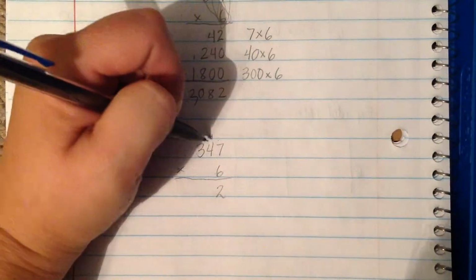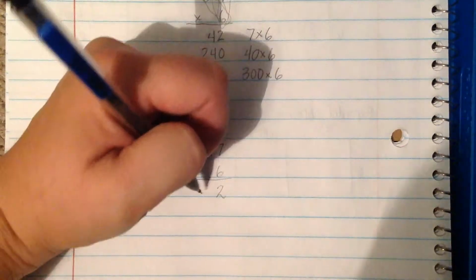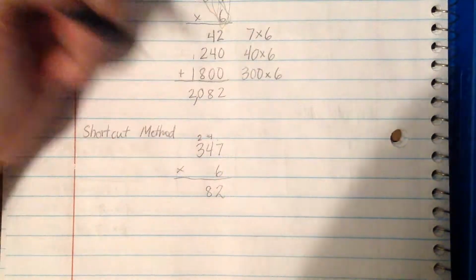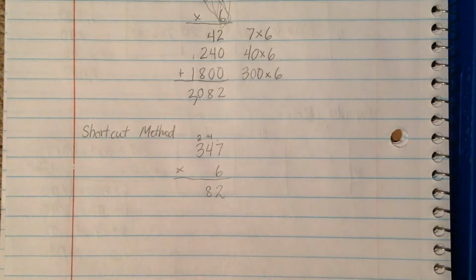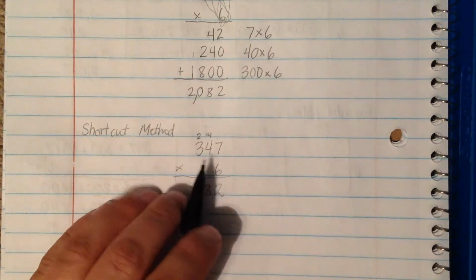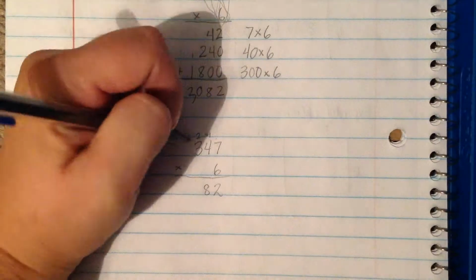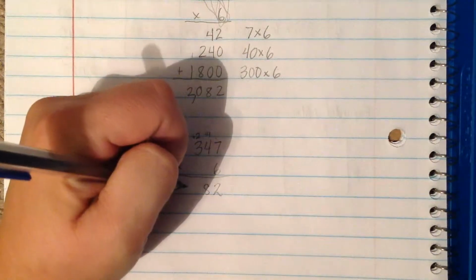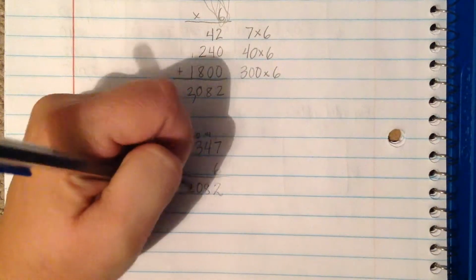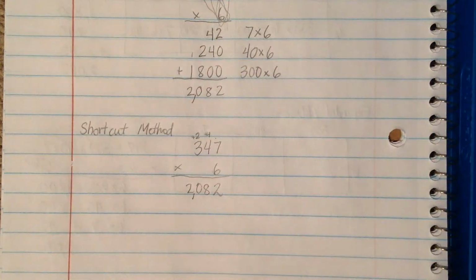And don't forget to add my 4. So 24 plus 4 is 28. So my 8 goes in the 10 spot. And I carry my 2. Now I'm going to multiply 6 times 3, which is 18, and add 2, which is 20. And again, I get the answer 2,082. 5 different methods. They all give the same answer. You choose which one works best for you.